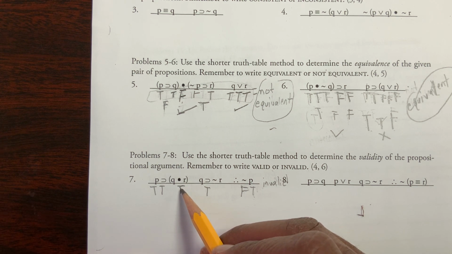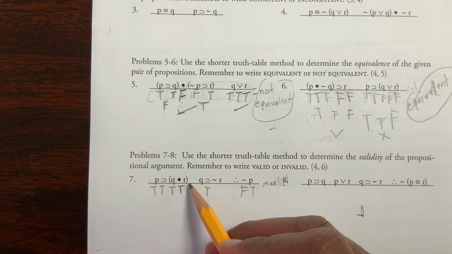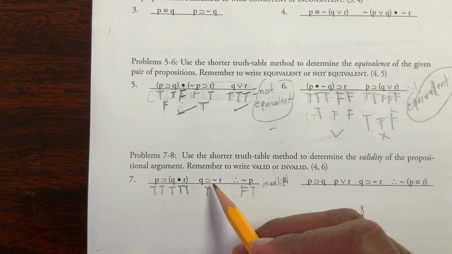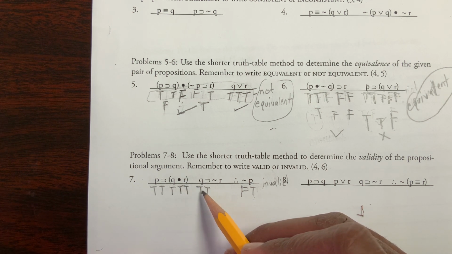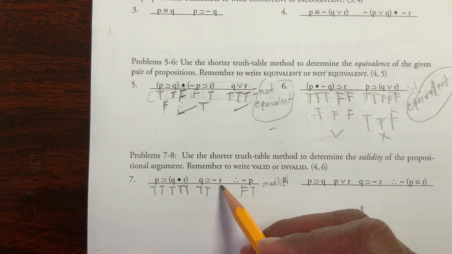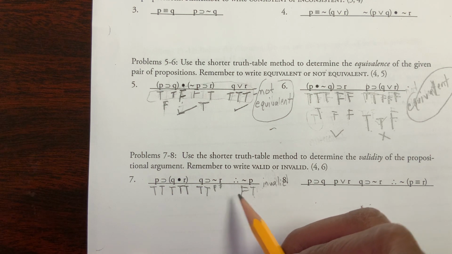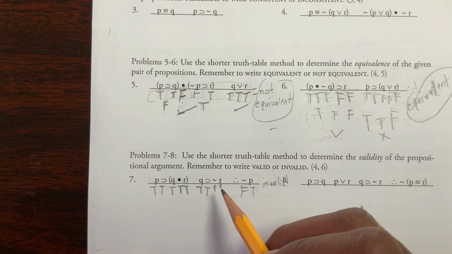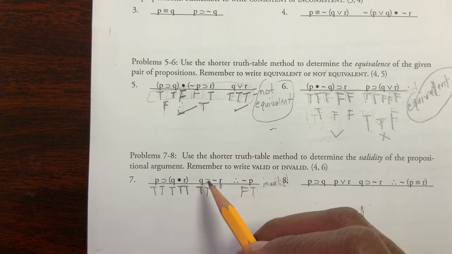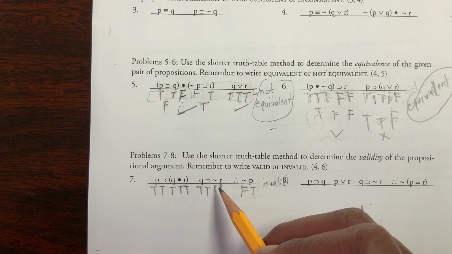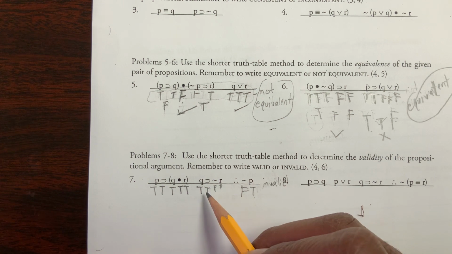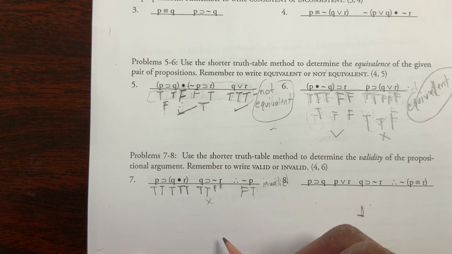Conjunction is true when what? Both are true. Q is T, R is T, negation R is false, which is what I really need. So I'm just going to get rid of that. Everything's filled in. Let's start seeing if I find a contradiction. Let's just start here. Conditional antecedent is true, consequent false. This should be false, but it says it's true. Oh, contradiction already.